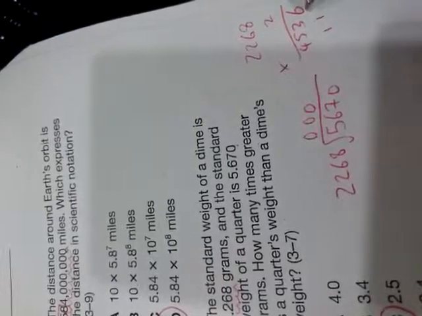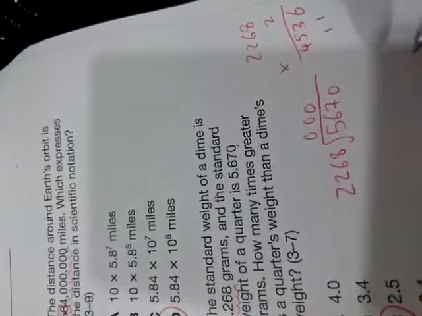2 times 2 is 4, plus 1, 5. 2 times 2 is 4. 4, 5, 3, 6. And if we was to add another 2,000, it would become too big. So this is the number we subtract. We can write 2. Subtract this number.